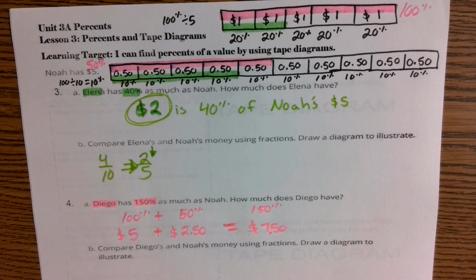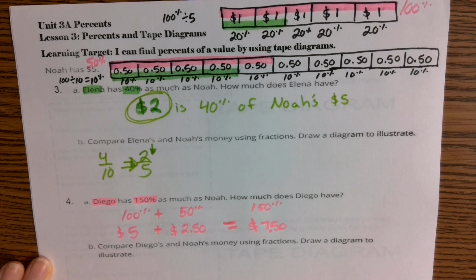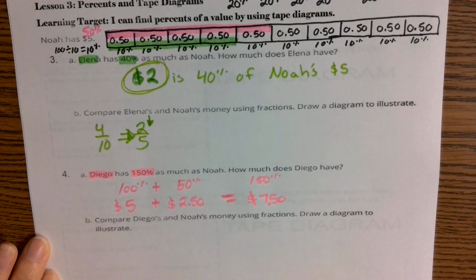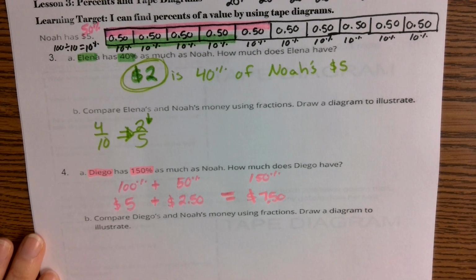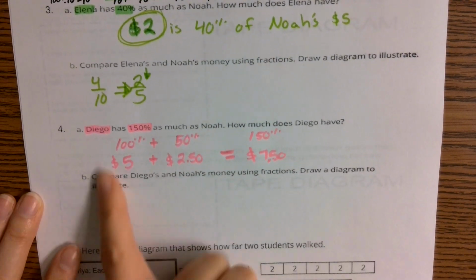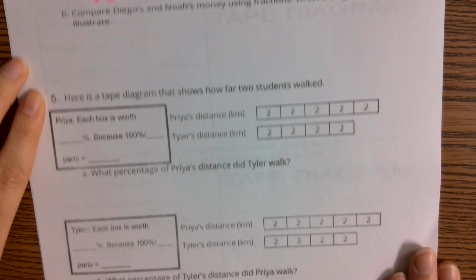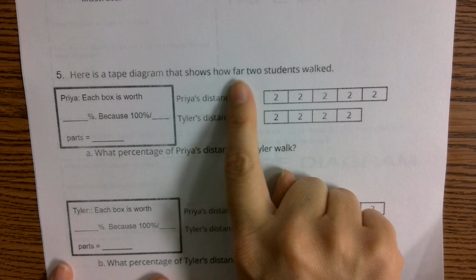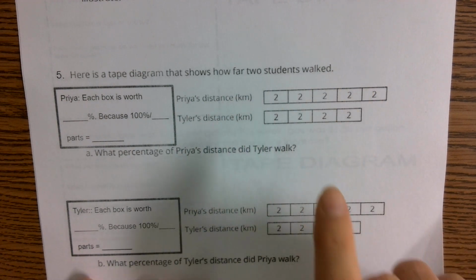Okay, we're going to go ahead and skip part B. I want to move on because there is an activity I want you guys to be able to do. Let's go on to problem 5. Everybody got this copied down? Okay. For problem 5, there's a tape diagram that shows how far 2 students have walked.